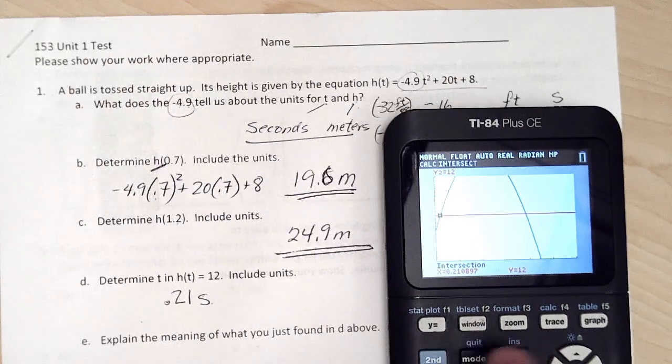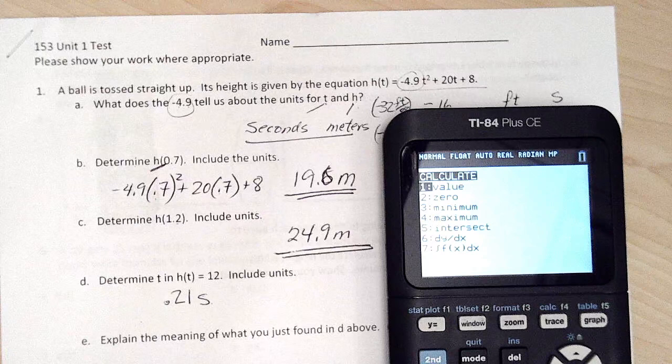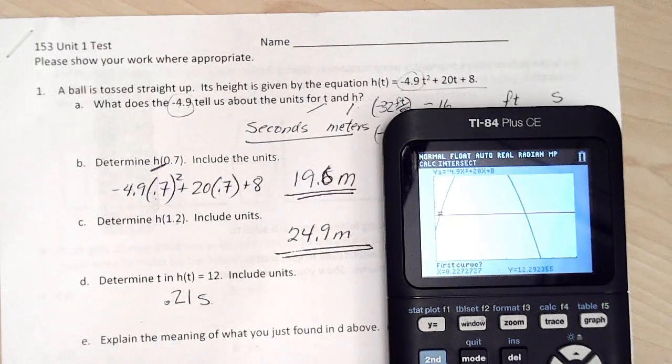Let's go there. Second, calculate. Option 5, the intersection. And is that blue curve one of them? Yes. Is the red curve the other one? Yes. And where is it that I want to look? And that happens to be way over here. I could type in a number too, but I'm just going to move it over there. And it says 3.87.